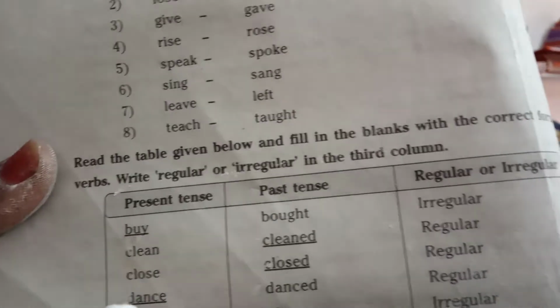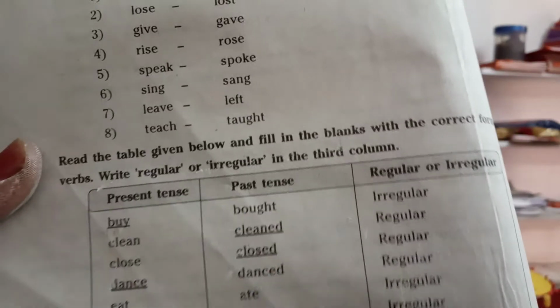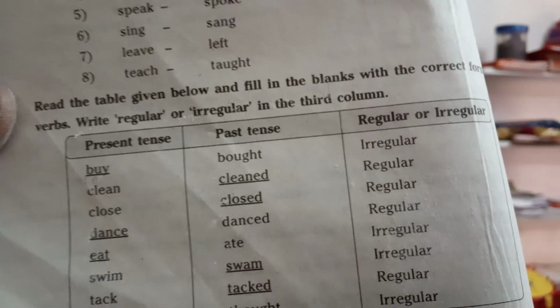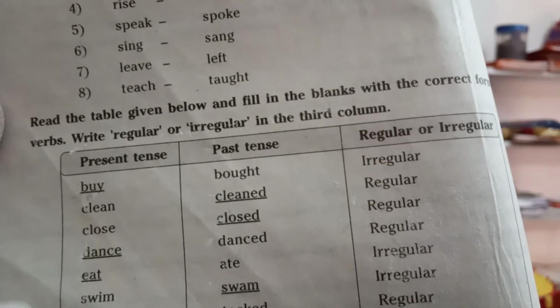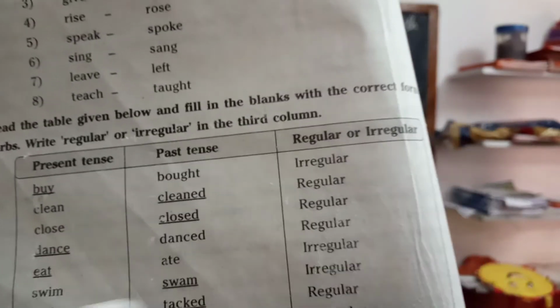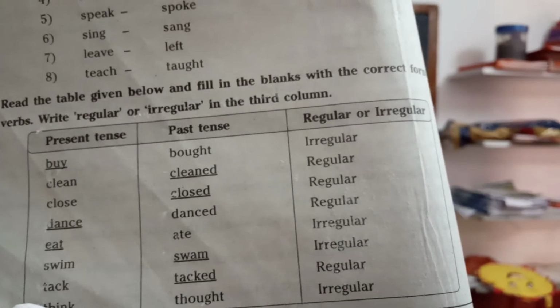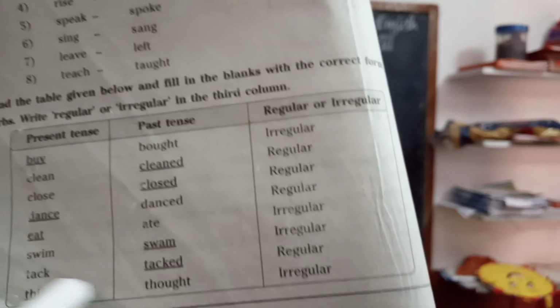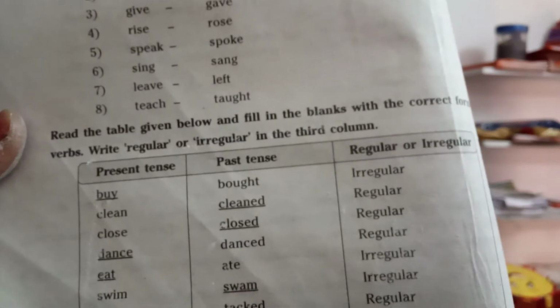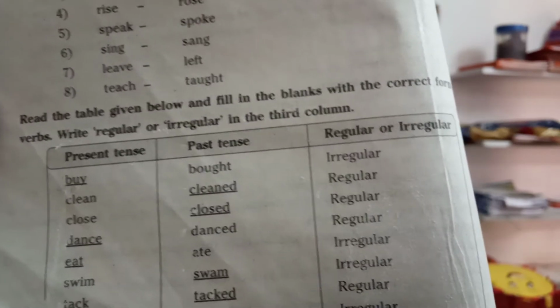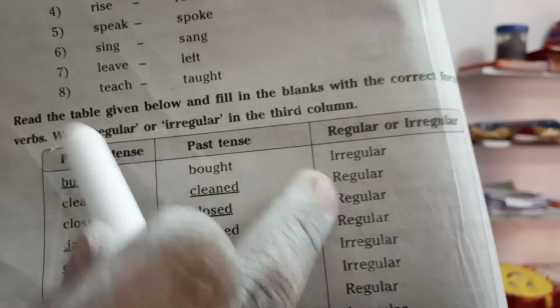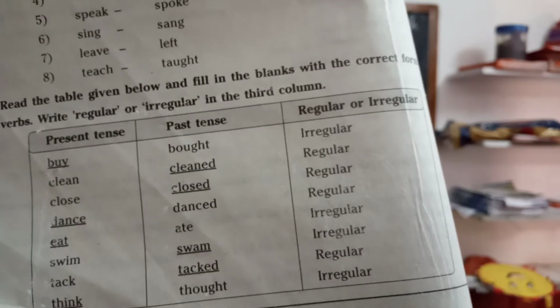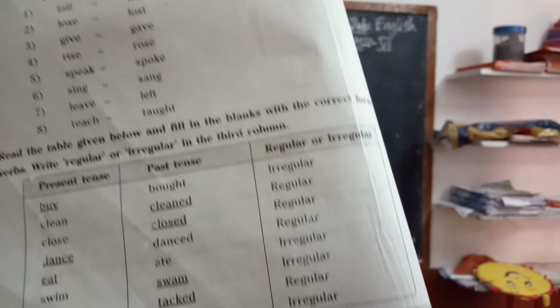Okay. Now dance, danced. This is regular. Eat, ate. Eat means already completed. So irregular. Swim, swam. Irregular. Tag, tagged. Regular. Think, thought. Irregular. See from this box you can observe that which ends with ed are regular, and which does not end with ed or d are irregular.